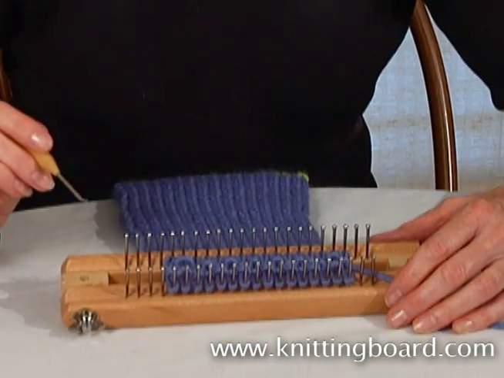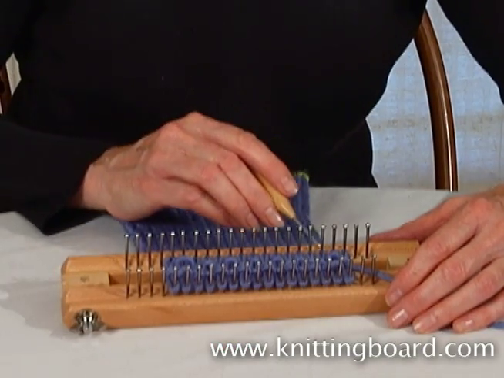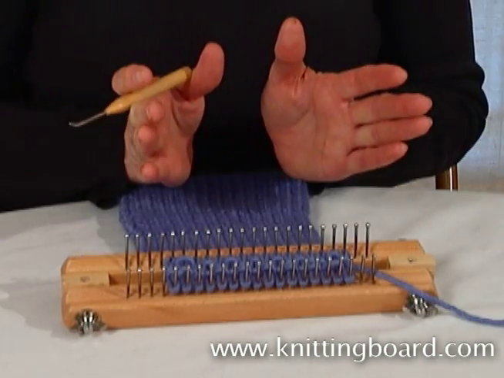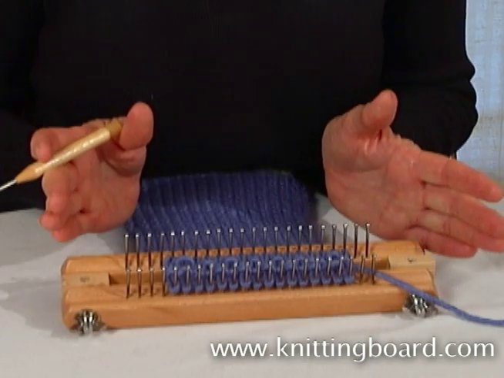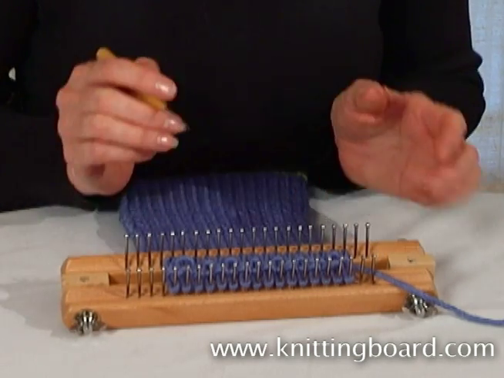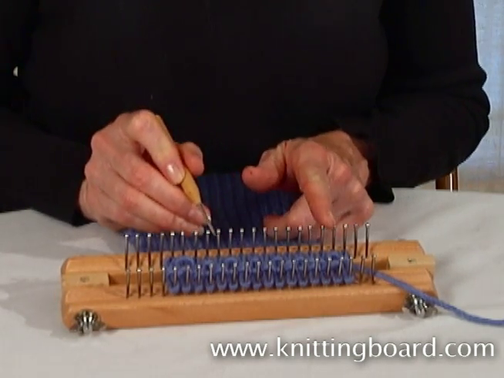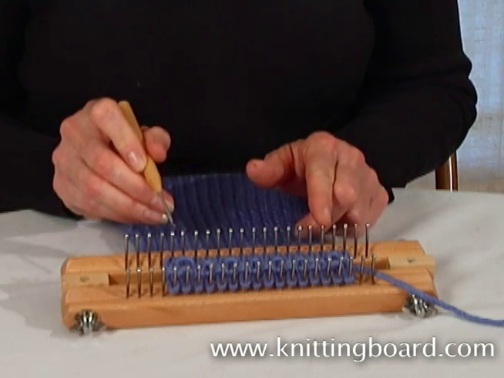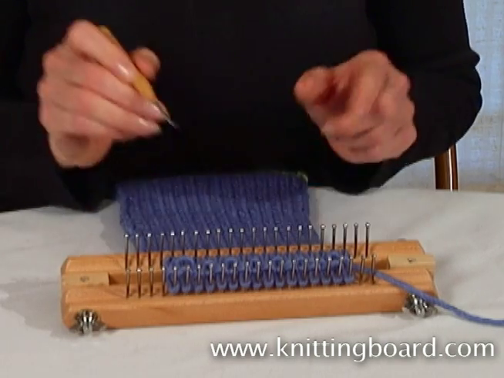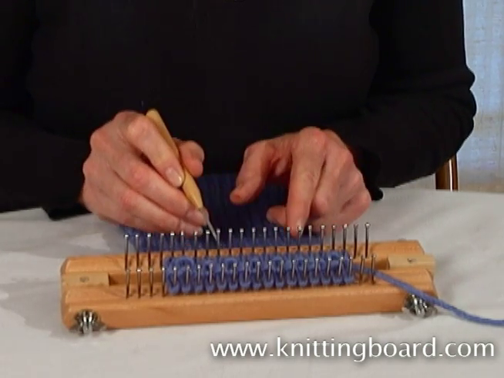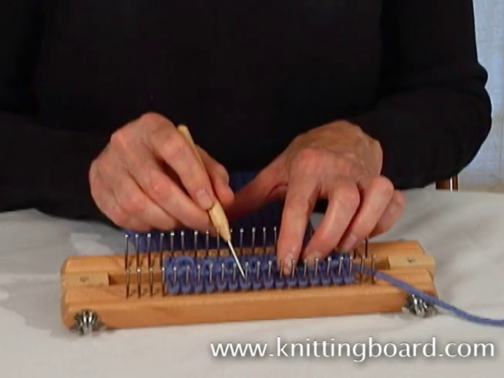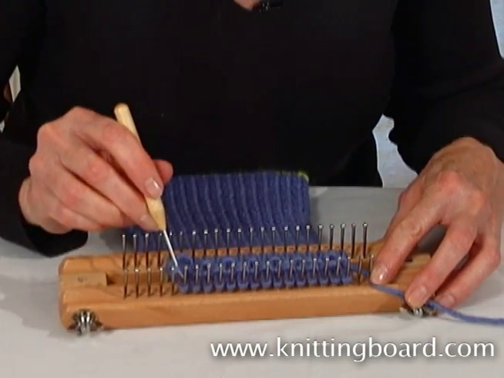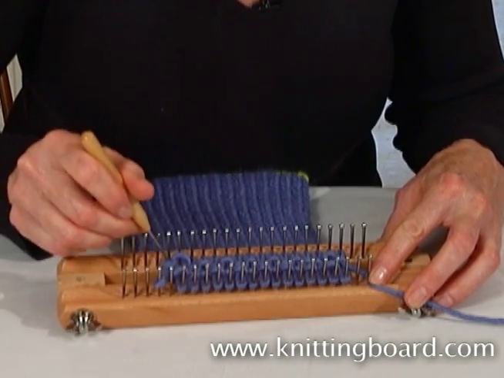Now your pattern may call for an increase all across your stitches. What that's going to do is just make that knitting kind of swell out. So we want to create, let's say, 4 new stitches. What we want to do is start shifting our loops over to the empty needles, creating empty needles within the knitting where we want those increases to be.